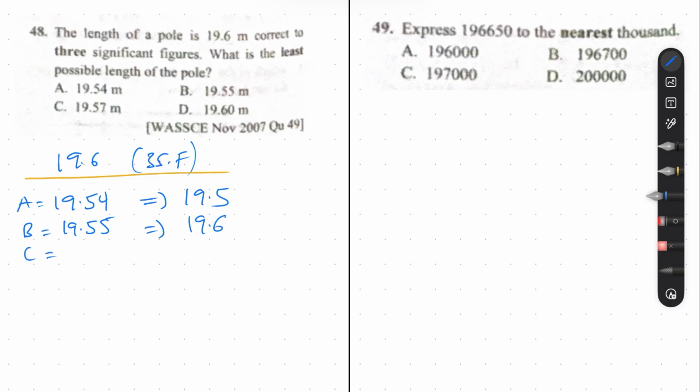C is 19.57. So to 3 significant figures, let's write it down. Here the same thing, we count 1, 2, 3, so we stop here, and this 7 is greater than 5, so we round it, right?